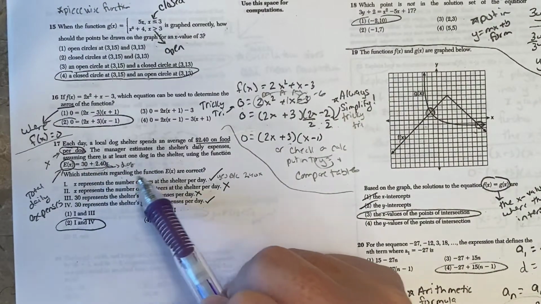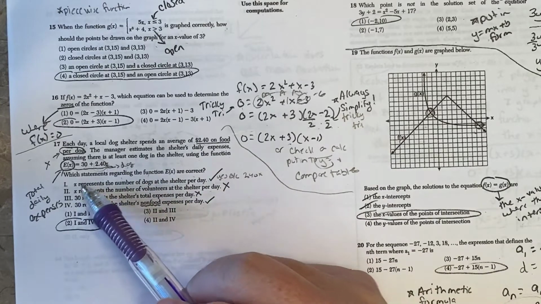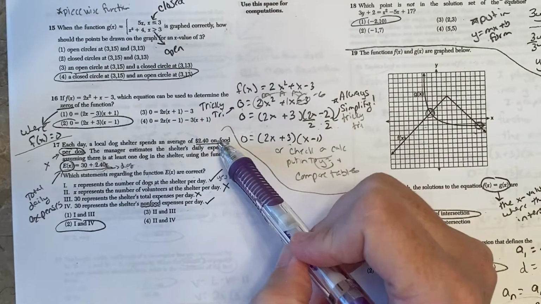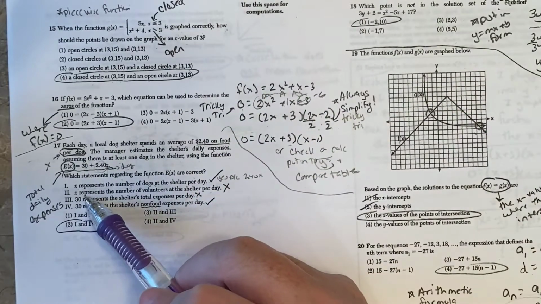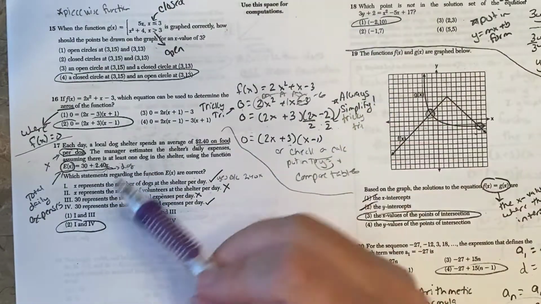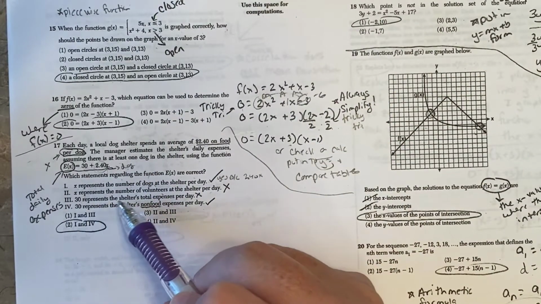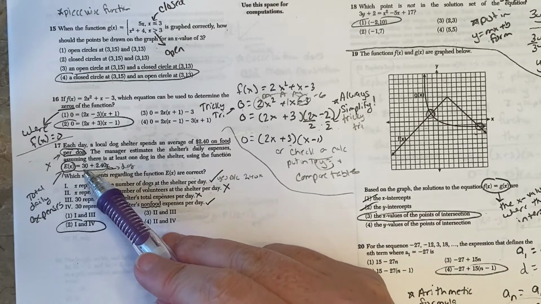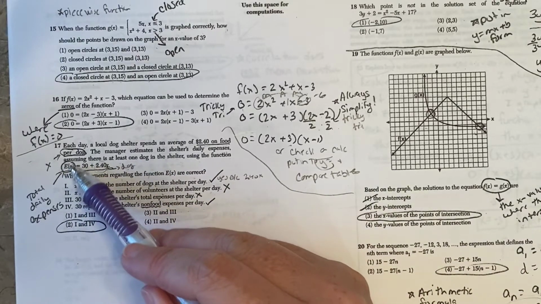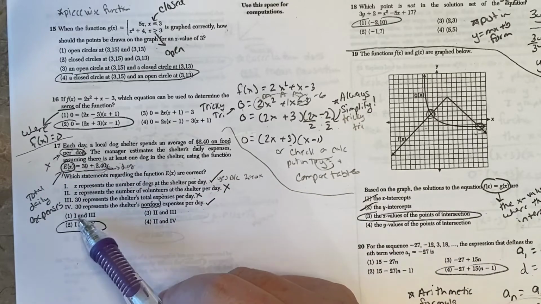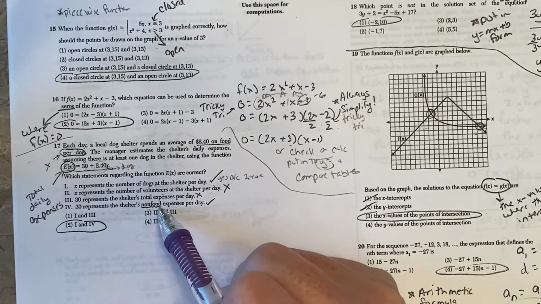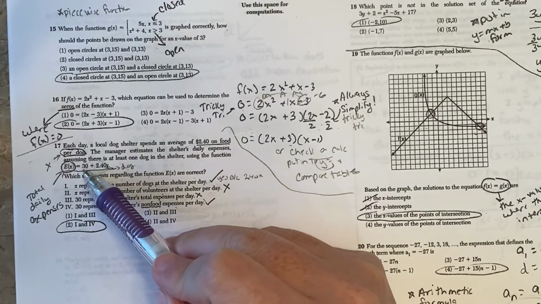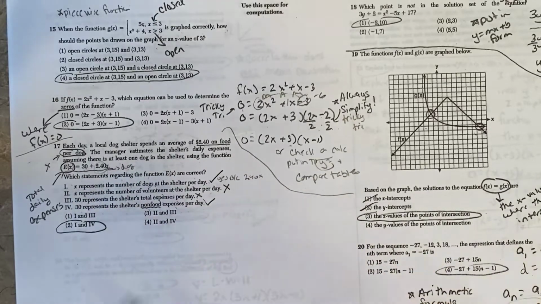So which statements regarding the function e of x are correct? X represents the number of dogs. Yes, we just talked about that. $2.40 per dog, so x is dog. Okay. X represents the number of volunteers. Nope, we just said it had to do with dogs. 30 represents the shelter's total expenses per day. Total expenses would be this whole entire thing out here. That's part of it, but that's not the whole entire thing. 30 represents the shelter's non-food expenses. Yes, so this is the food, this is all the other stuff. So it is 1 and 4, so choice 2.